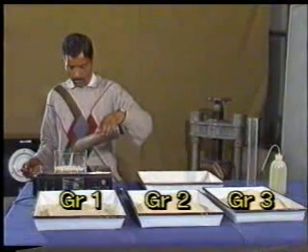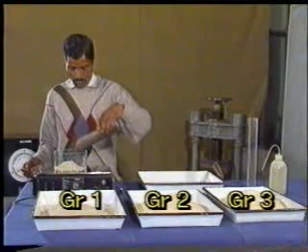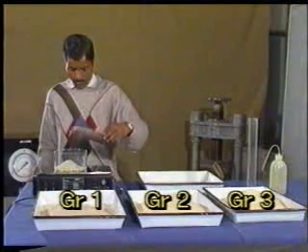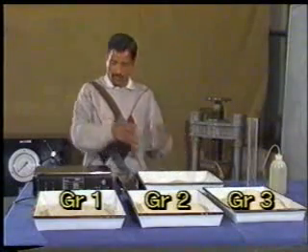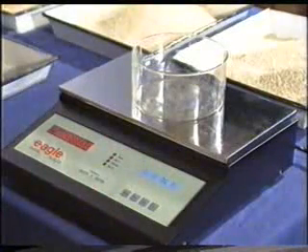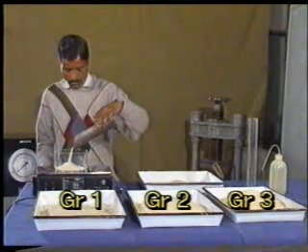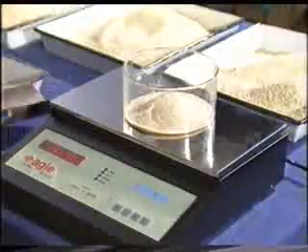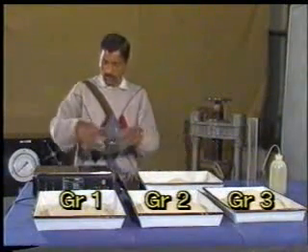Let us now start with the testing of compressive strength of cement. For this test, measure 200 grams each of standard sand of grade 1, grade 2 and grade 3. Place the measured quantity of each grade of sand in the enamel tray.